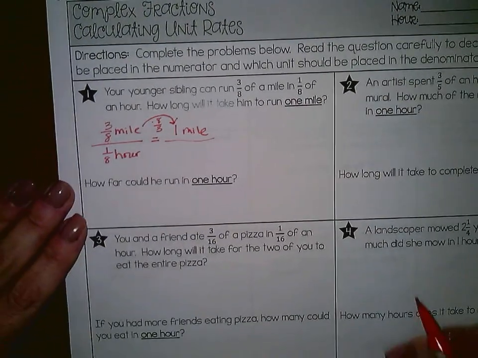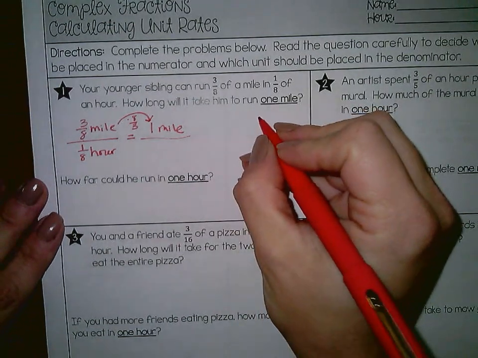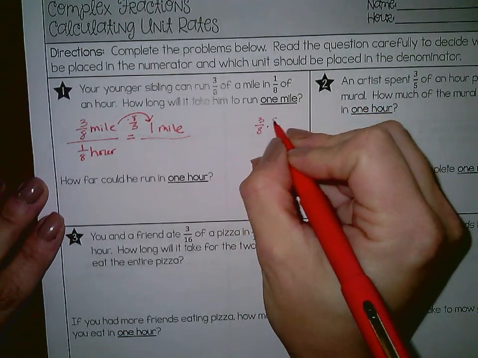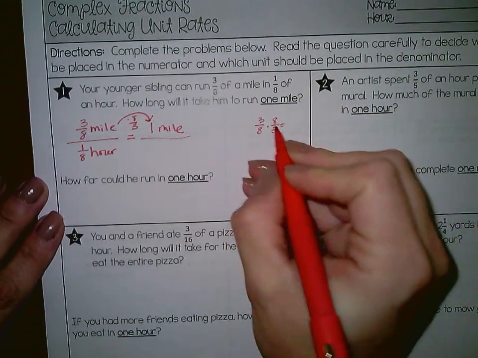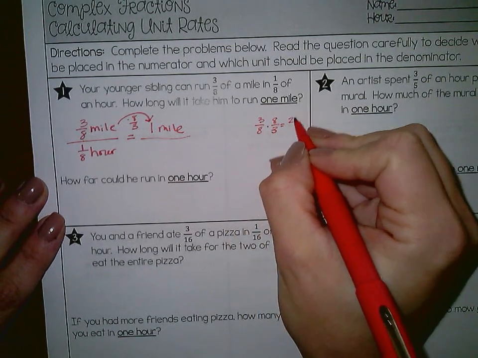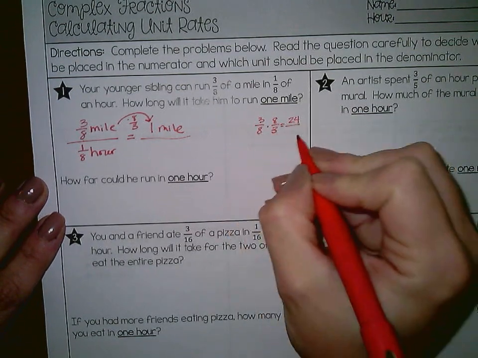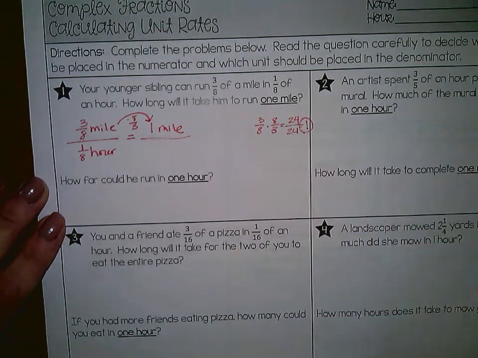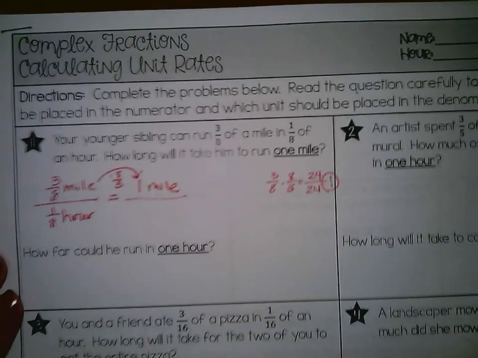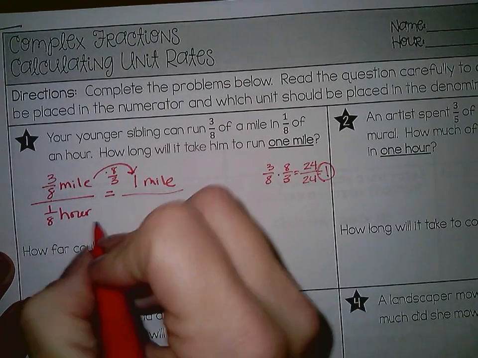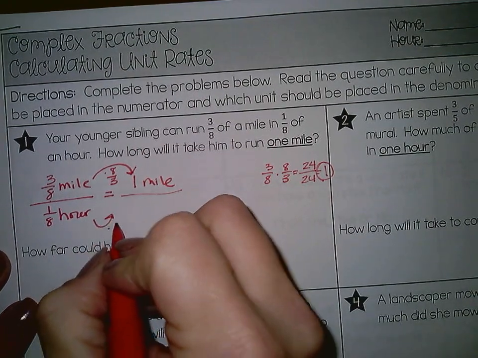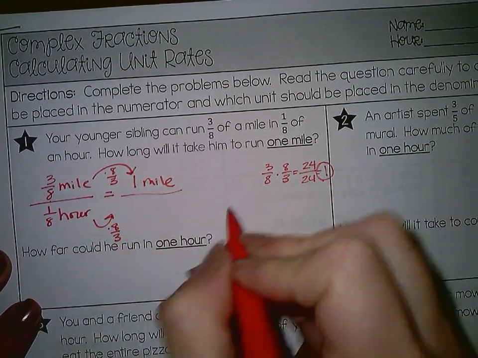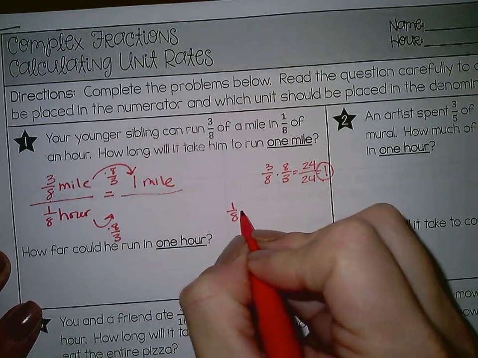So for example, if I went over here and I said 3/8 times 8/3, 3 times 8 is going to give me 24, and 8 times 3 is going to give me 24. And so 24 divided by 24 is going to give me 1. So that's why that process works. Okay, so if I multiply the top by 8/3, then I'm going to multiply the bottom by 8/3. And so now I've got 1/8 times 8/3.